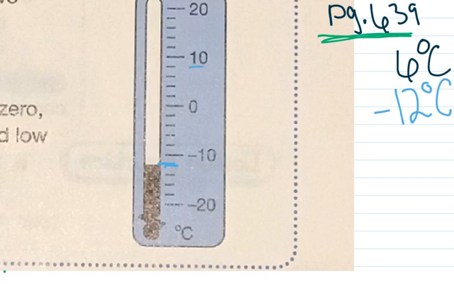We know +10 is right here. Okay? So that means our 0, since our 0 is right here, we have 2, 4, 6, and 8. So this little line right here where I've marked is our high temperature for the day.